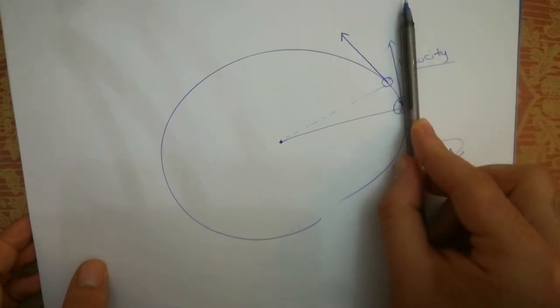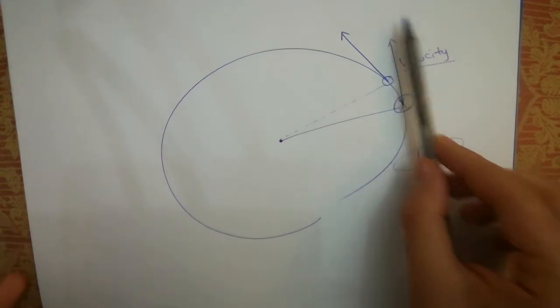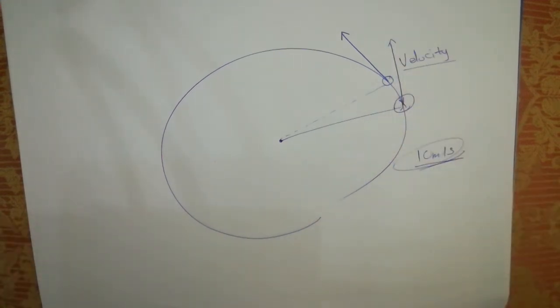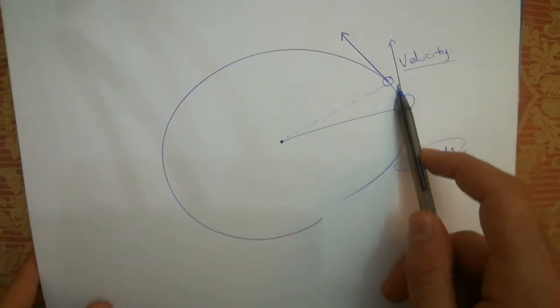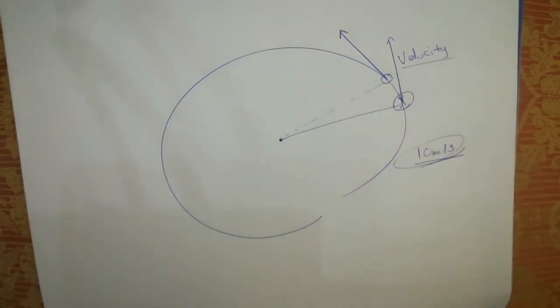Now, you can't just change the direction of your velocity. And so, because there is a change in the direction of the velocity, despite the fact that the magnitude of the velocity, the speed, is constant, there is an acceleration that is acting. And since there is an acceleration that is changing the direction of the velocity vector, there has to be a force. So we have two new quantities.